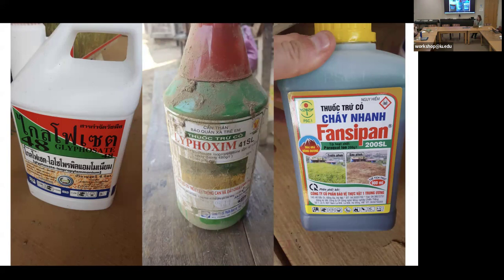And this is what that looks like when those bottles arrive in Laos. Thai off-brand glyphosate, Vietnamese off-brand glyphosate, Vietnamese off-brand paraquat. These are pretty cheap.